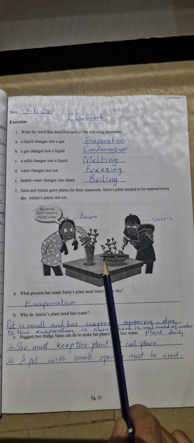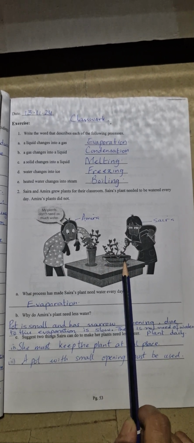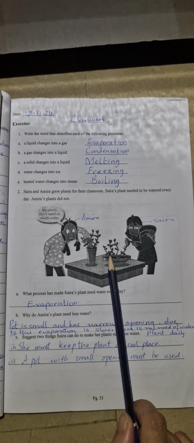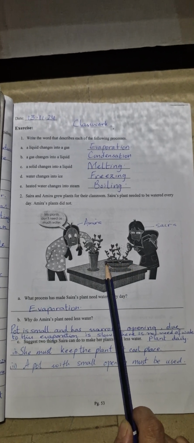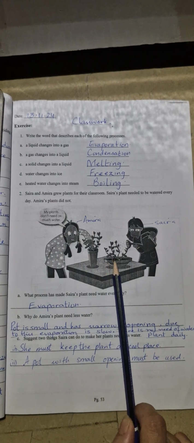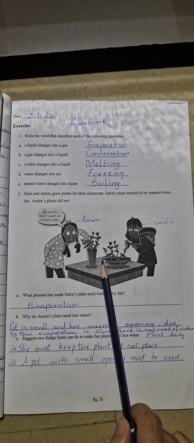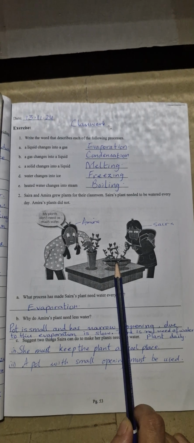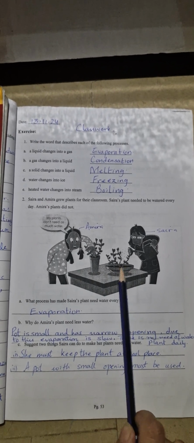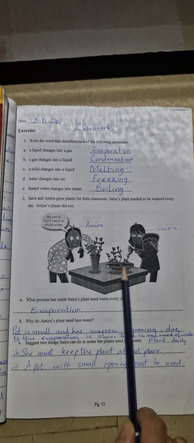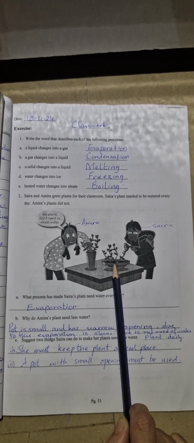Look at Saira's plant. It is placed in a pot which has a very wide mouth. So due to the wide and broad opening, it shows rapid evaporation. That is why Saira has to water it daily.